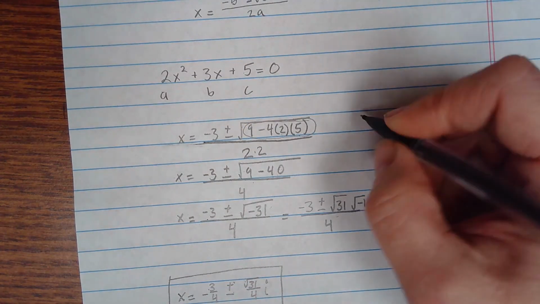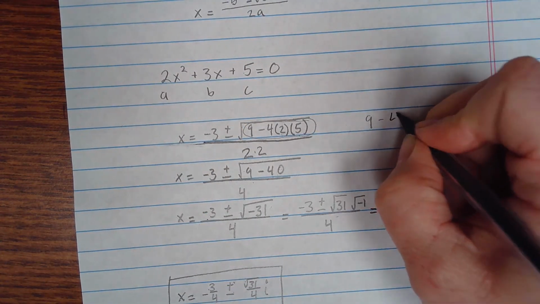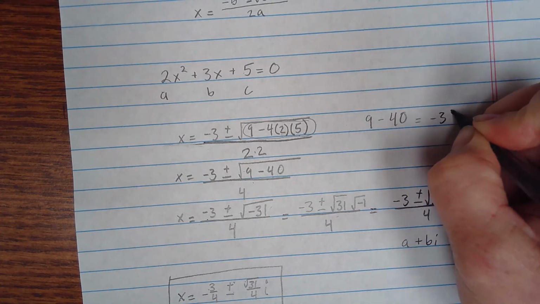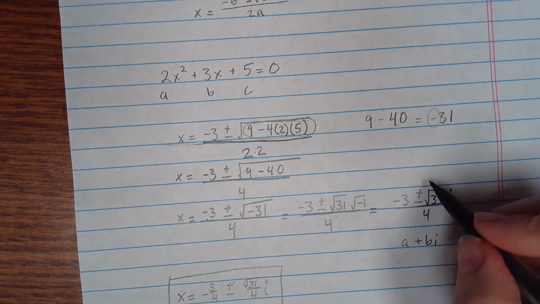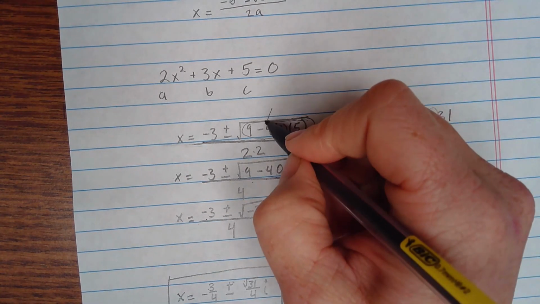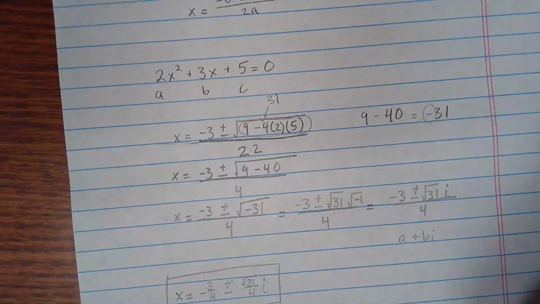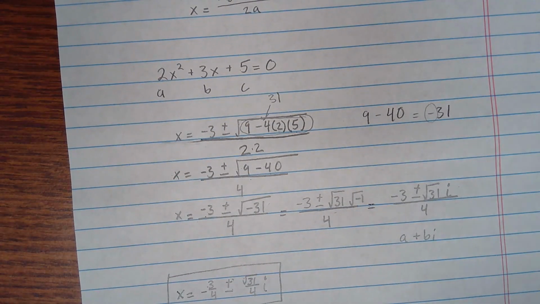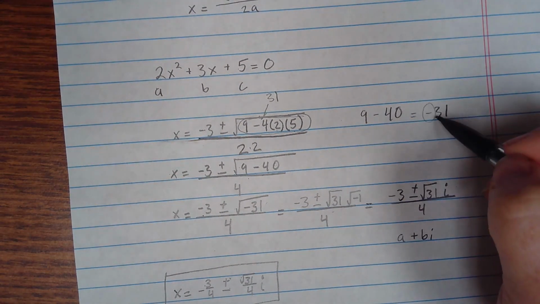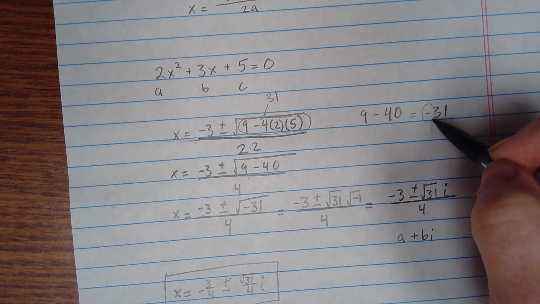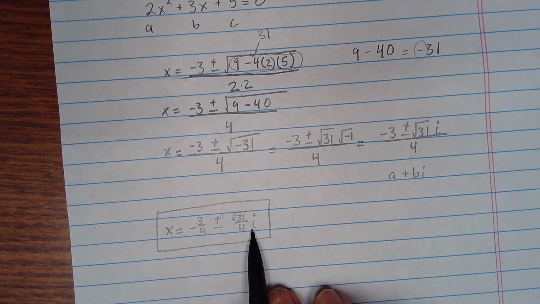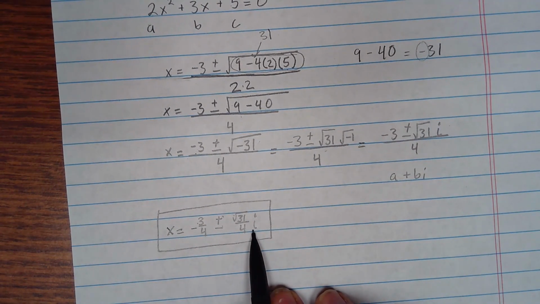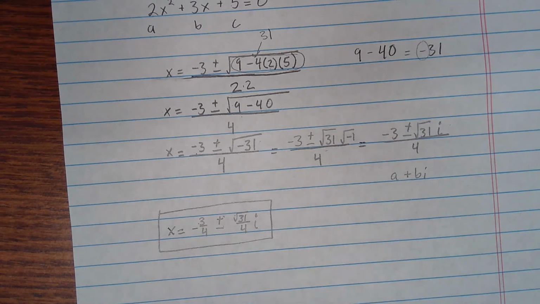If you can find this answer, say 9 minus 40 equals negative 31, then you can know that this is i, and you could simply write it with a 31 in here. And then it would tell you your possibilities, and you would have to add the i. You also do not want it to simplify, because if you're not careful, your calculator may stick these two together because they both look real to it. It's not both real.